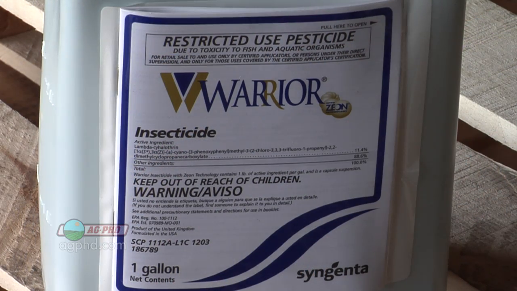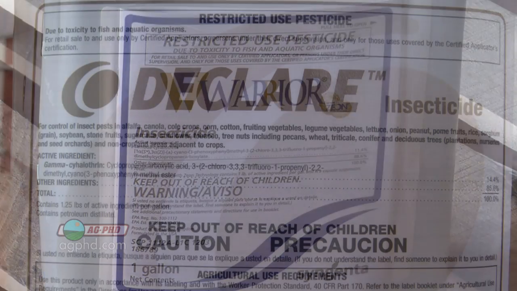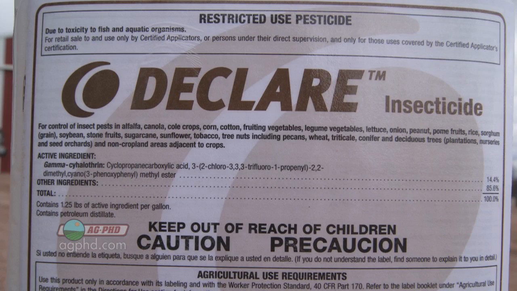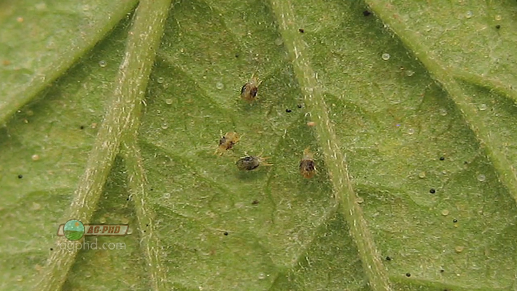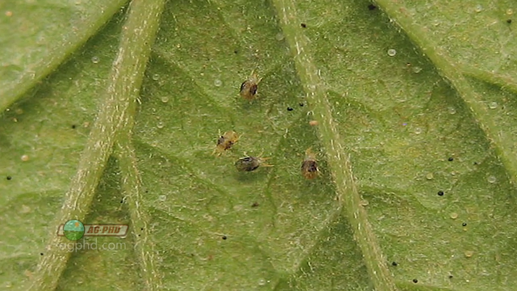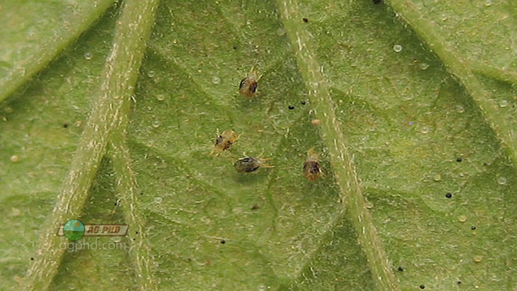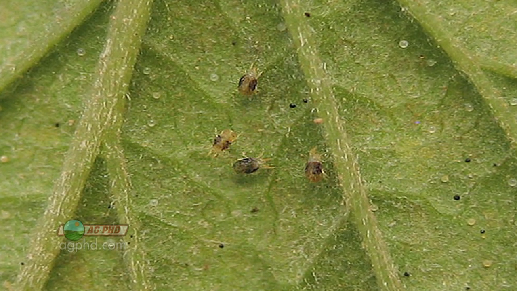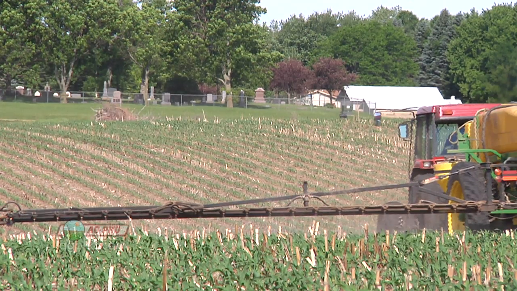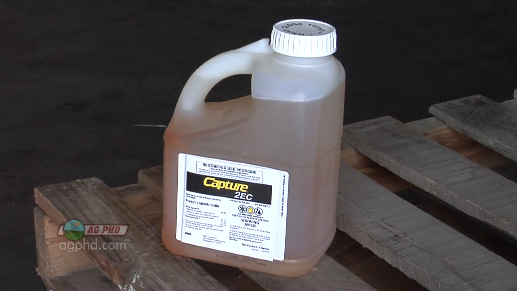some of the best pyrethroids are Warrior, Silencer, Asana, Declare. They're fantastic at wiping out soybean aphids. The problem is they'll also kill some of the predators that could potentially eat the spider mites. So if there are no beneficials, no predators to kill the spider mites, then the spider mites can grow uninterrupted.